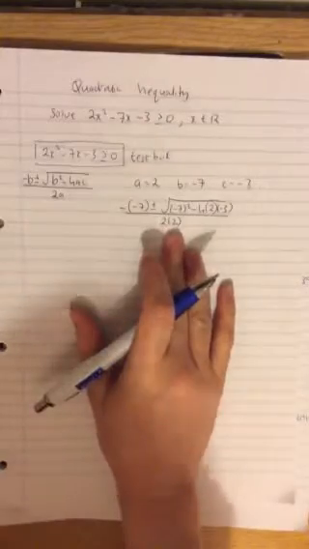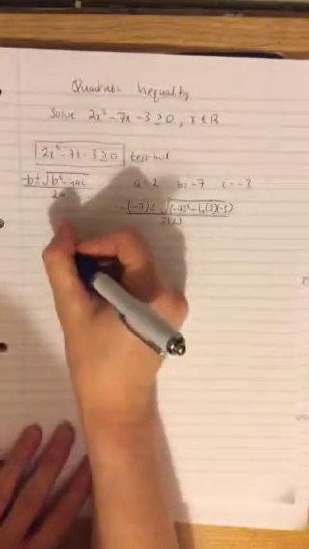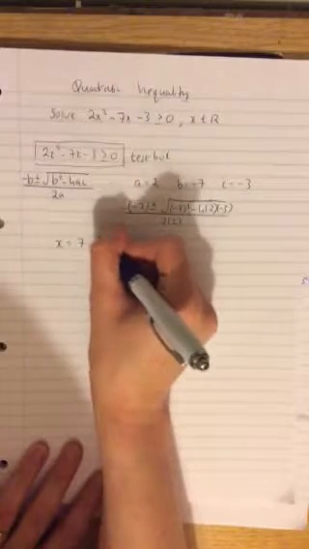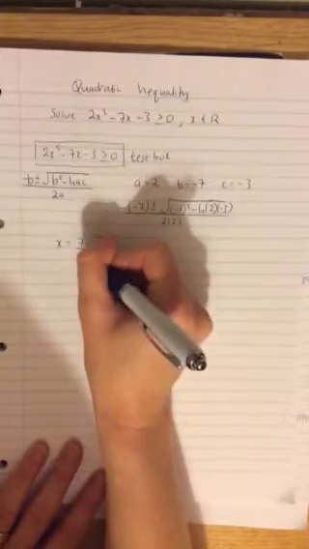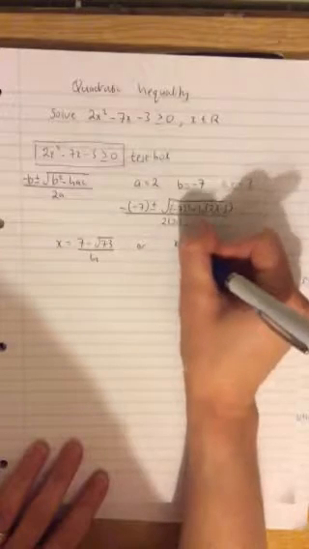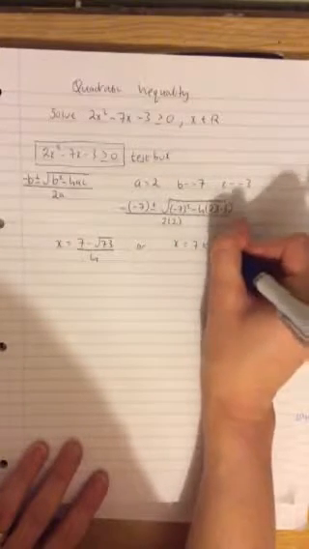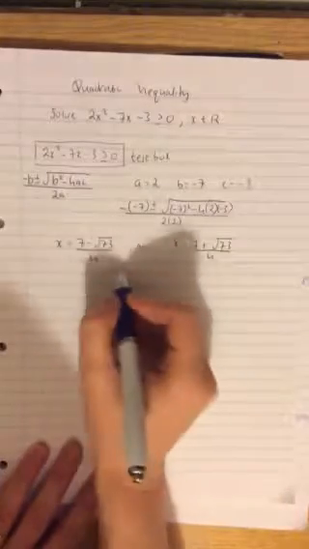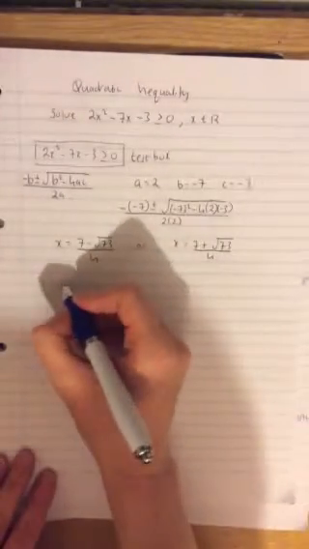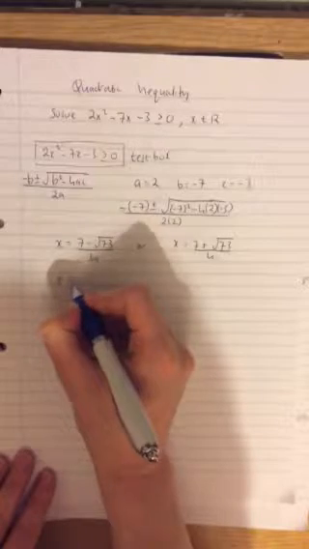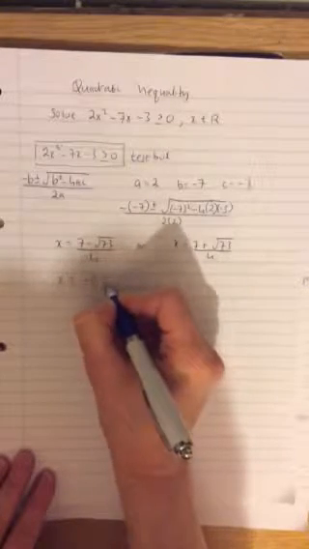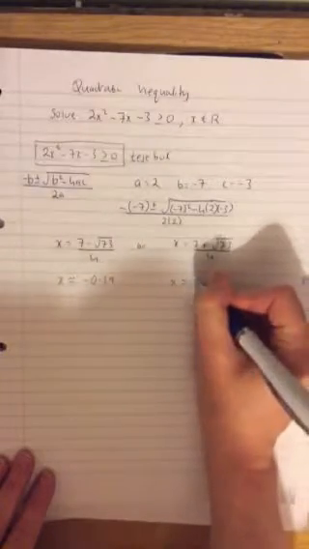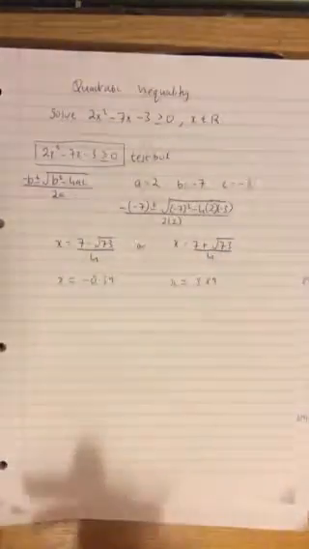Now, when we put this into our calculator, the two possible values that you end up with are x equals 7 minus the square root of 73 over 4, or x equals 7 plus the square root of 73 over 4. If we simplify that or change it to a decimal, then x is roughly minus 0.39 rounded, and approximately 3.89 rounded.